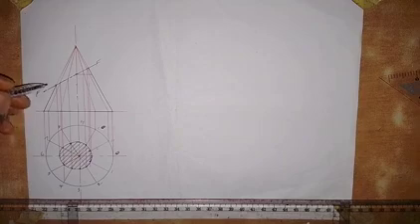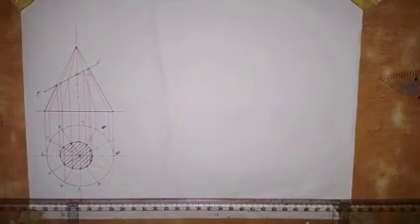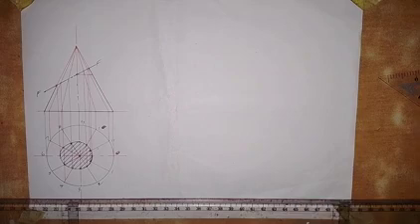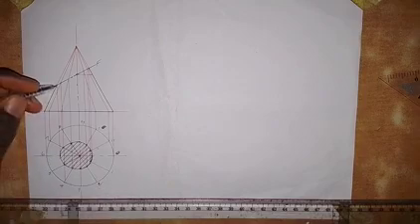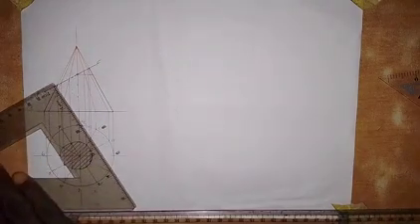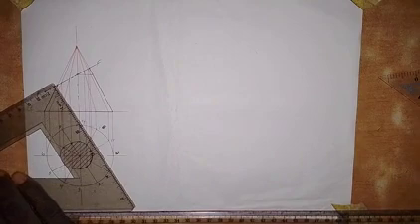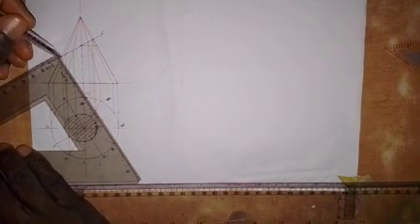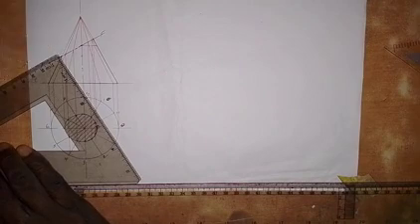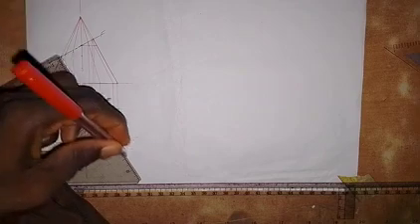Since we have drawn this with the cutting plane at an angle of 30 degrees, we need to use the 60 degree set square to draw the line that will be at a right angle to each of these points. So I'll be using my 60 degree set square to draw the line. We set it like this. I need to move this up a little bit so that we can see it. So we draw a line at this point at a right angle.